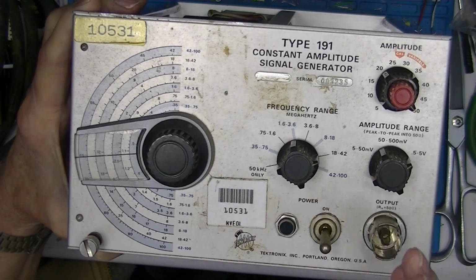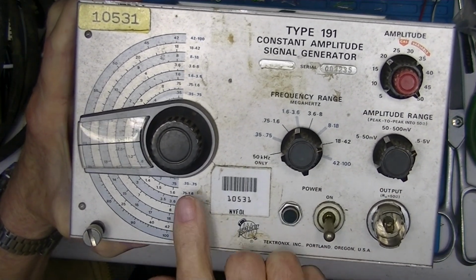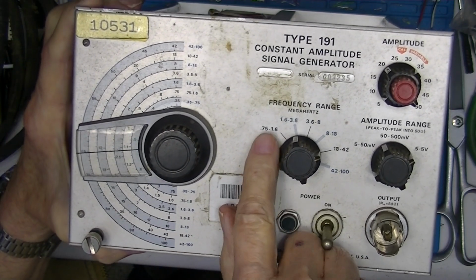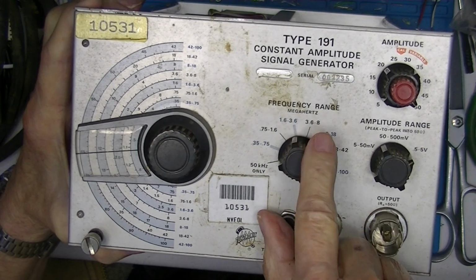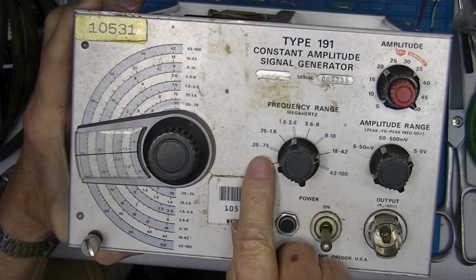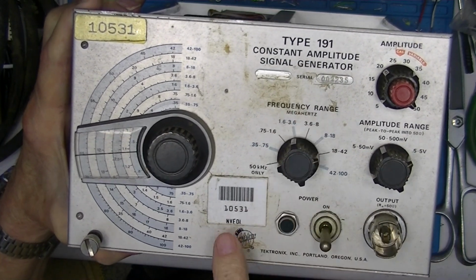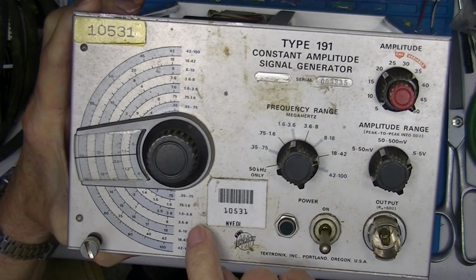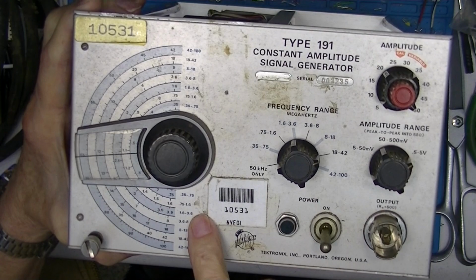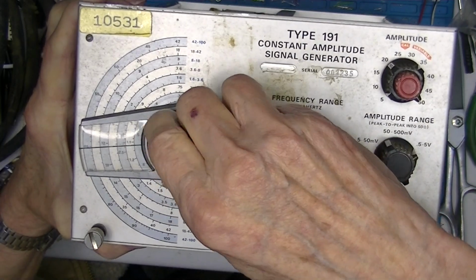So the function of a signal generator is to generate a signal. Let's look at these 2 controls. Here's an 8-position switch that determines the output frequency range. For example, here it's between 0.35 and 0.75 megahertz. That selects this blue band here, tied up against the knob.